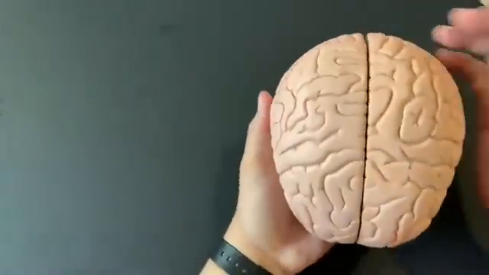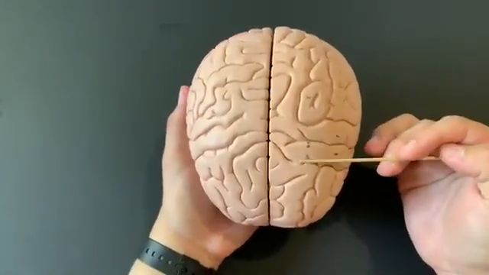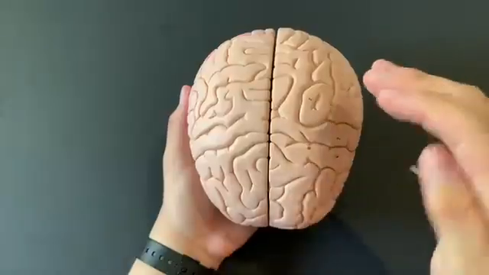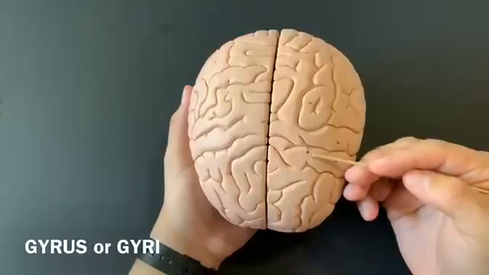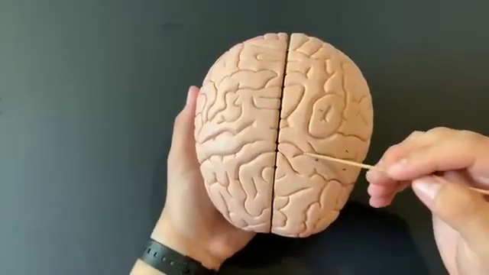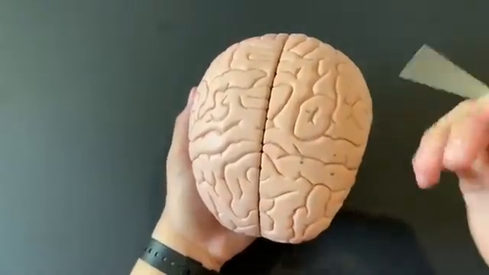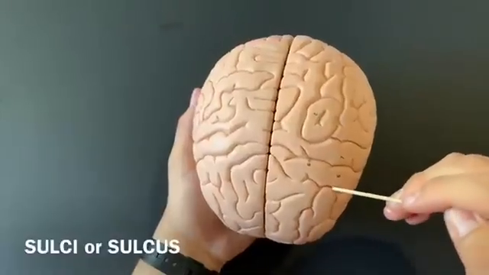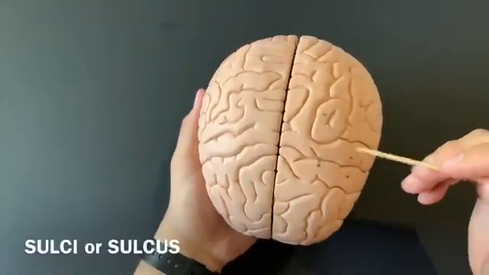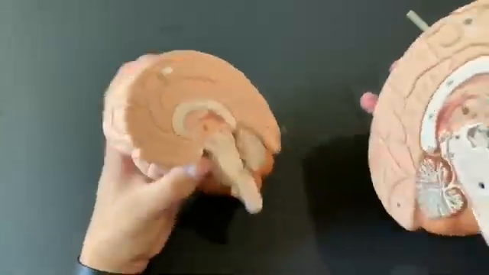It is important to mention that the raised portions of the brain, the little mountains, those are called the gyrus or gyri. One is plural, one is singular. And the indentations, those shallow depressions, the ones that look like this, all of these, those are called sulci or sulcus. Again, one is singular, the other one is plural. Right, so now let's start identifying some structures of the brain.